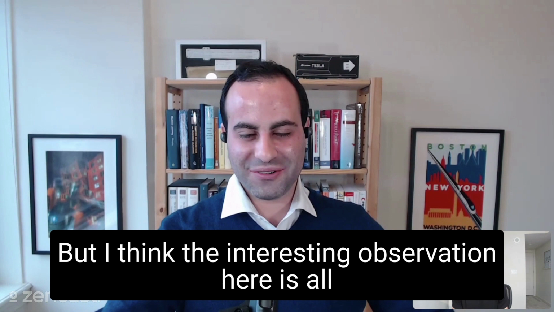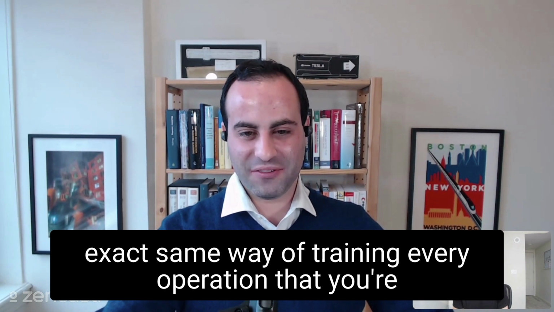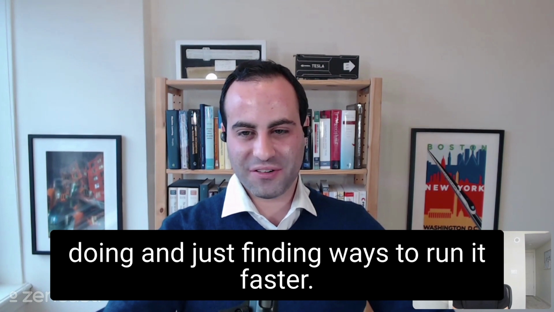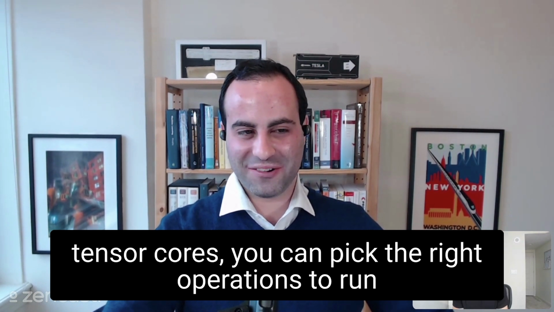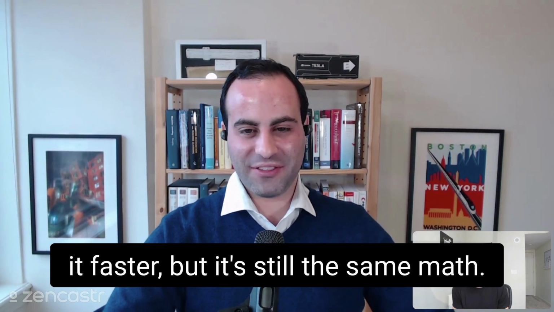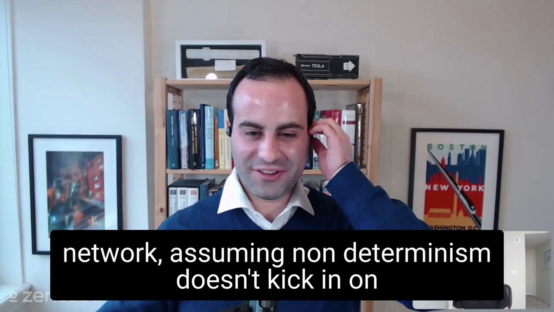But I think the interesting observation here is all of this is taking the exact same math, the exact same way of training, every operation that you're doing, and just finding ways to run it faster. You can spin the GPU faster. You can have faster tensor cores. You can pick the right operations to run it faster. But it's still the same math. You'll get exactly the same weights in the network, assuming non-determinism doesn't kick in on the GPU or things like that.